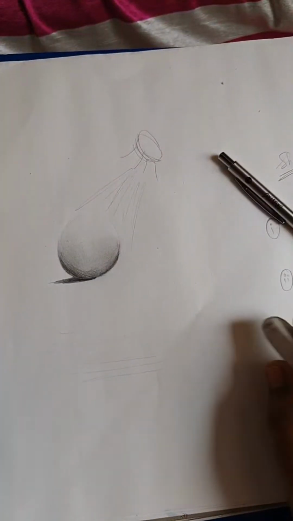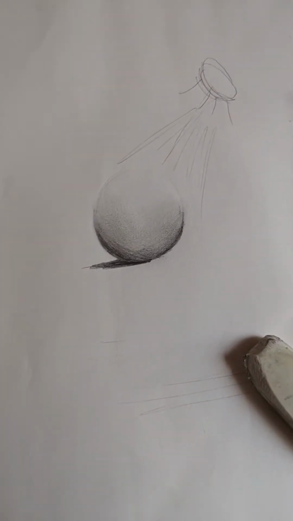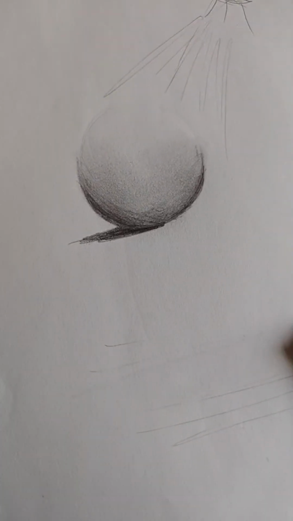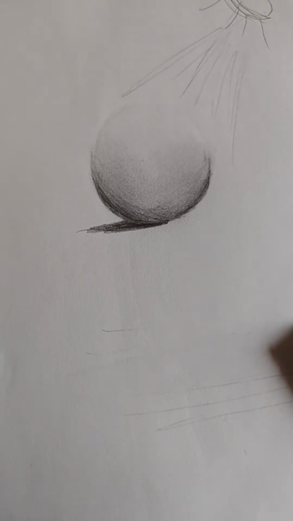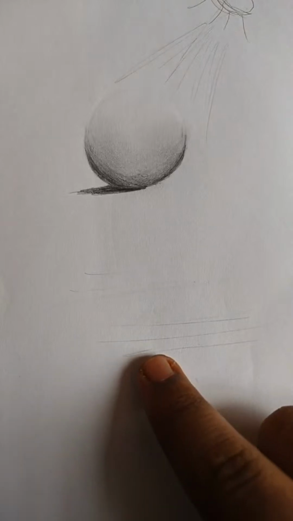See, yeah, I can focus for you. You could also see the imprints, but if I erase this line, then see what happened.